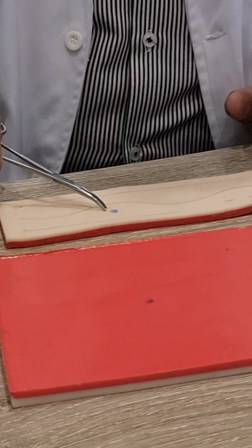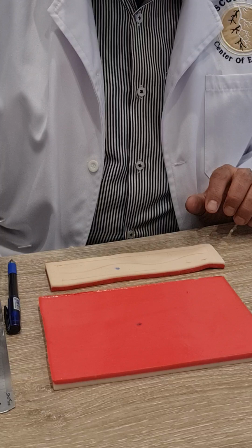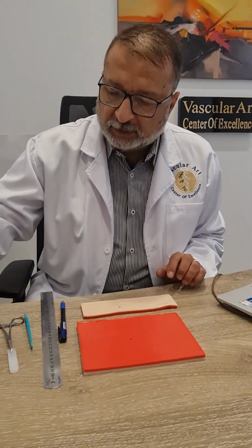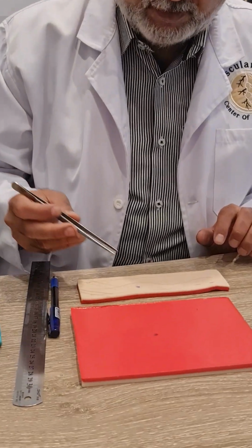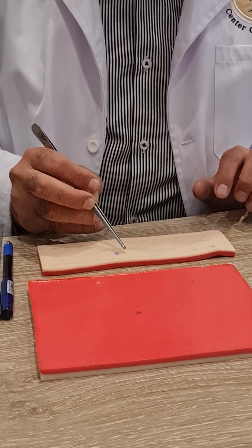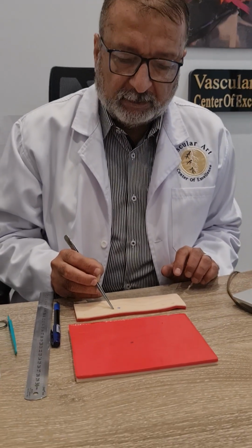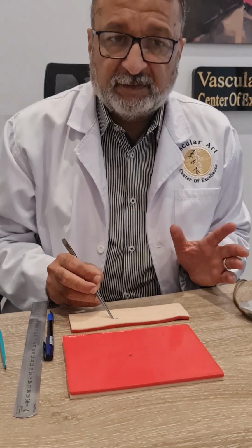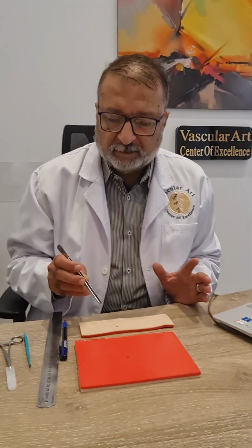This is another way of damaging the skin. The only tool that you should use, not even a toothed forceps, is a non-toothed forceps, and you ask the patient, can you feel this or not? This is a very common mistake that we see.